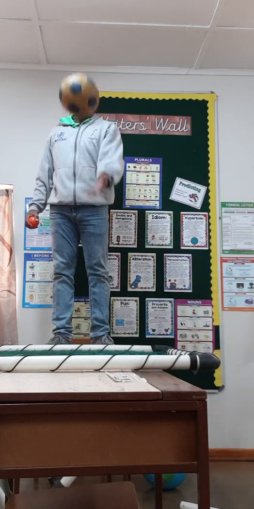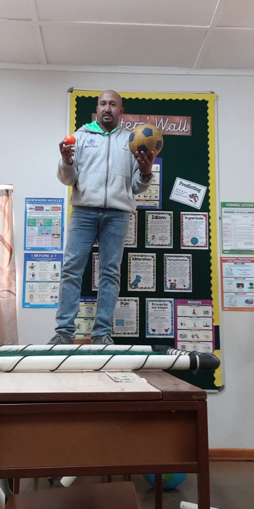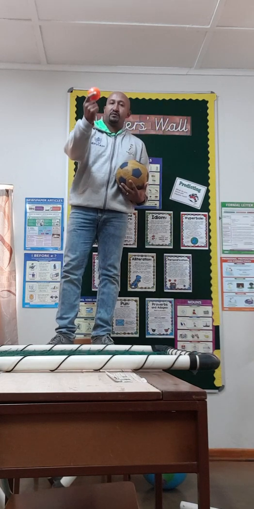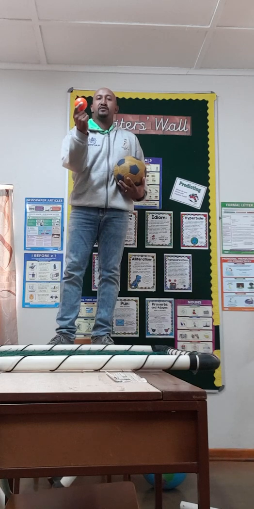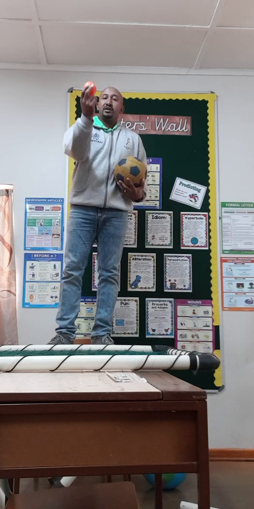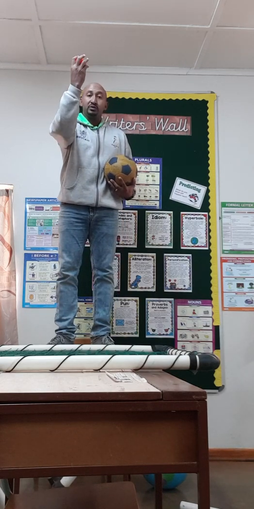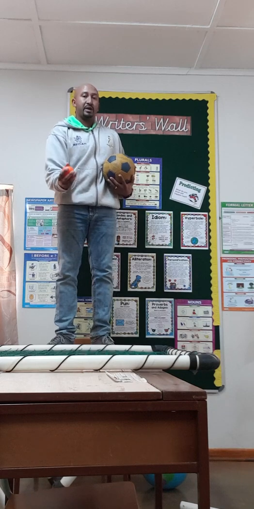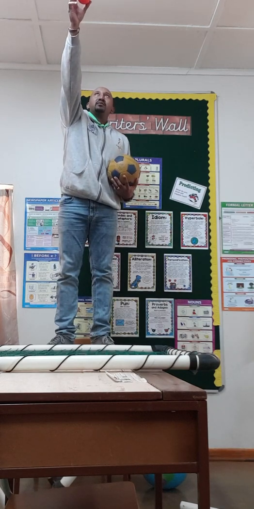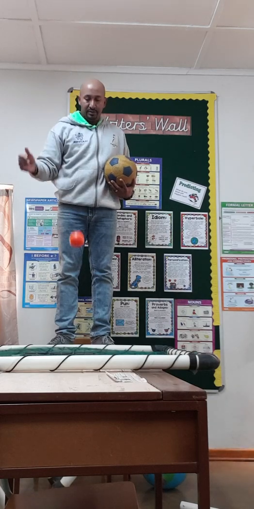Now, the only reason that could be is because, despite having different masses, the hockey ball is able to fall at a greater rate because there's less friction acting against it. It's got a smaller surface area. So even though it's lighter, its mass is being pulled more efficiently by gravity, which means it's able to store energy better and it rebounds that energy better.